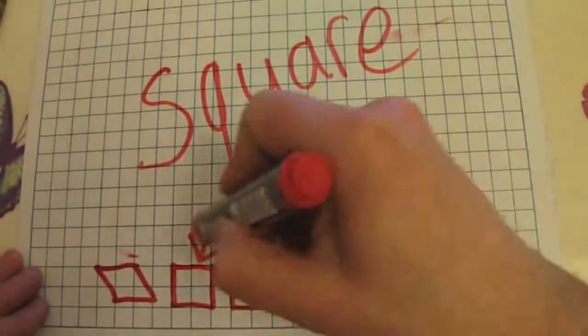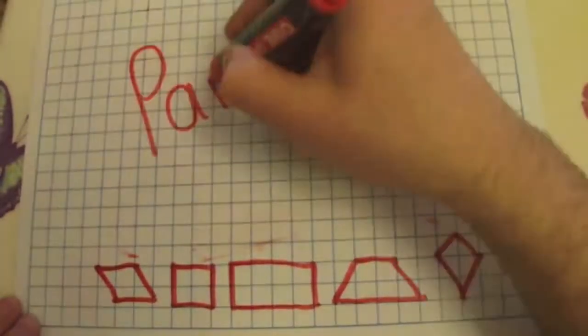Parallelogram, rhombus, square, rectangle, trapezium, kite, parallelogram.